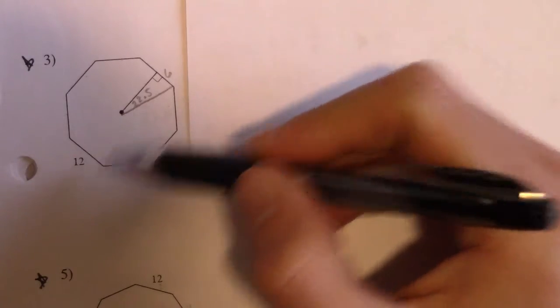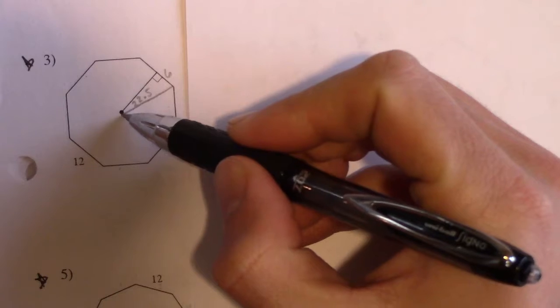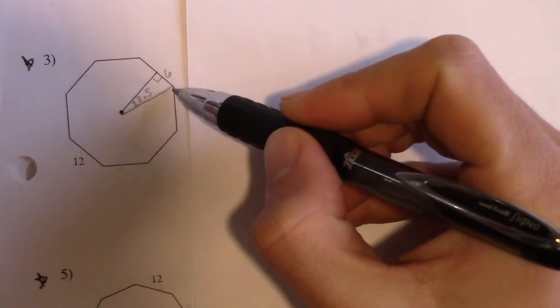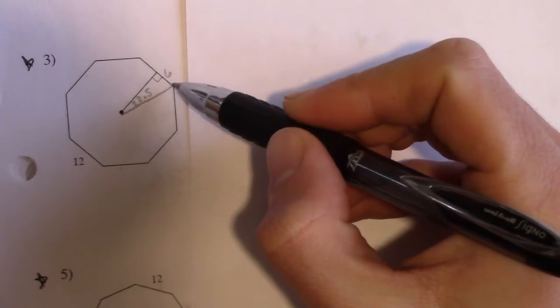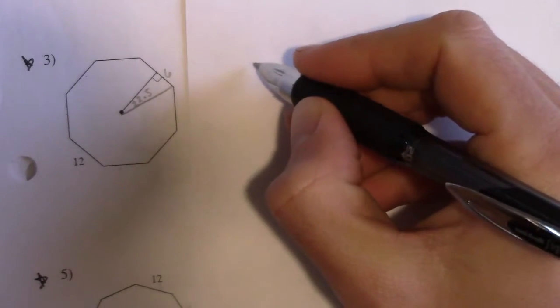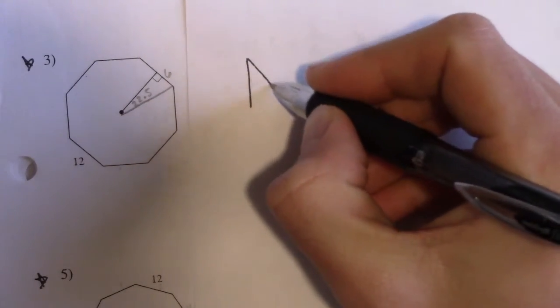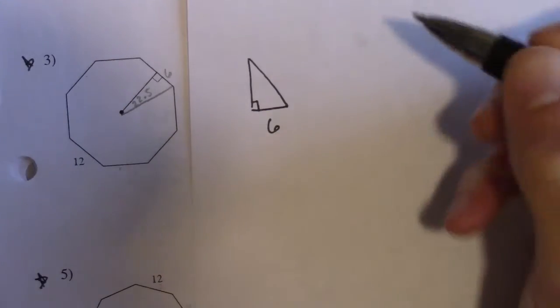The number is way over here to the side, but we can move it around. They drew in an apothem for us. I can draw on the rest of my right triangle by drawing in a radius or the hypotenuse right there. And because I know my apothem splits my side in half, I know that my base is 6. So when I have this figure, I'm now looking at this triangle right here. I know that my base is 6, and I know this is a right angle.